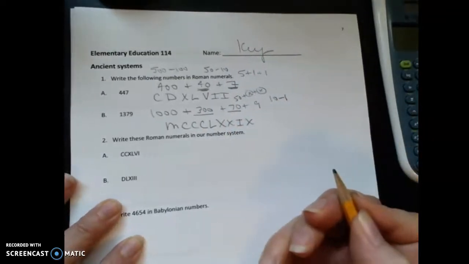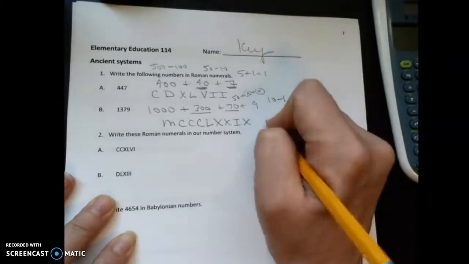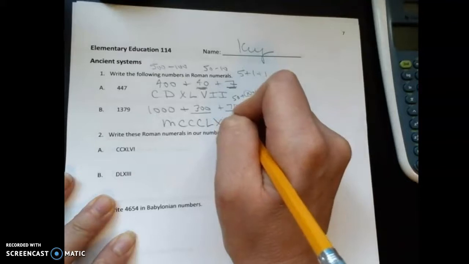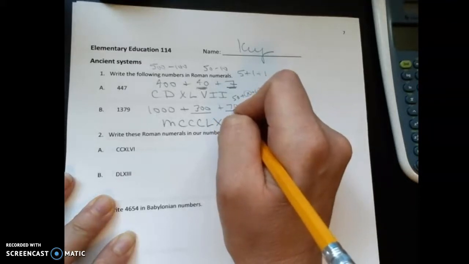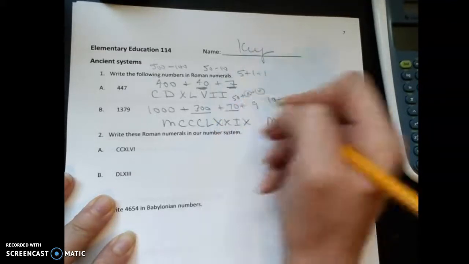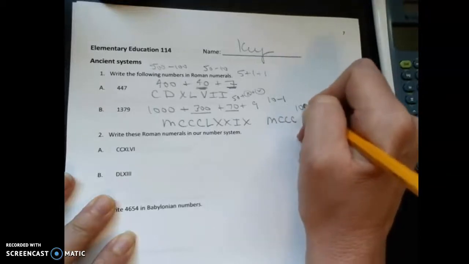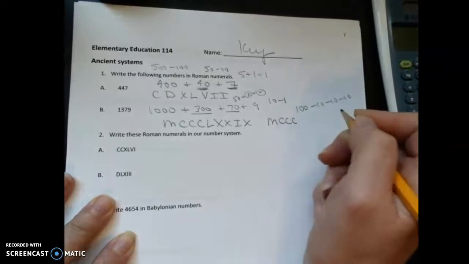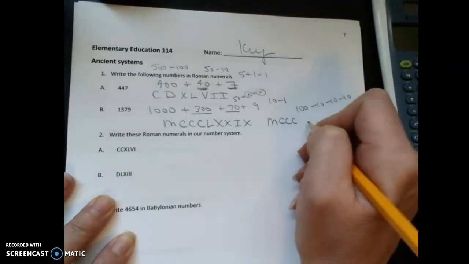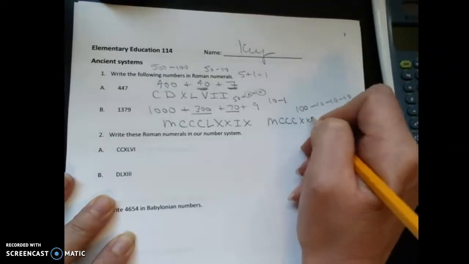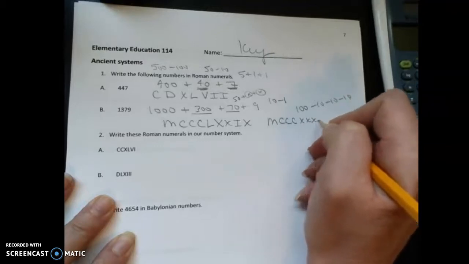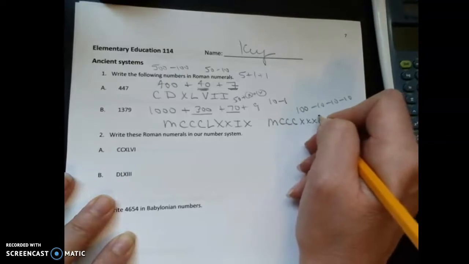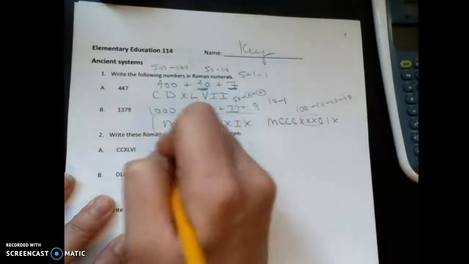Now, technically, there is another answer for this. The 1,000 is not negotiable. The 300 is not negotiable. The 70, if you wanted to, you could do 100 and then subtract 10 three times. You usually don't see that, but technically it's legal. You would want the X's in front because you're going to subtract XXX, and then a C, and then your IX. So again, that's possible, but I would say this is more common.